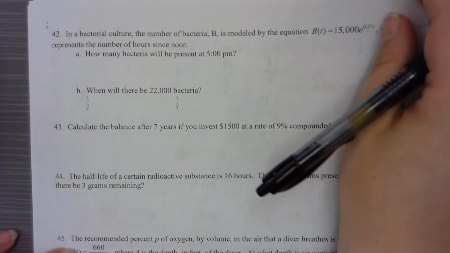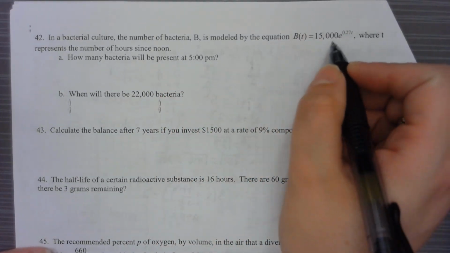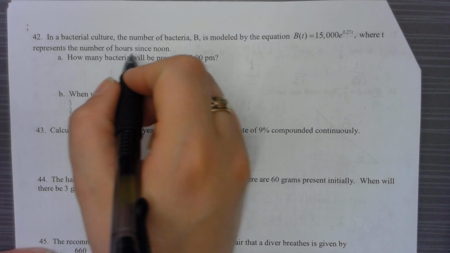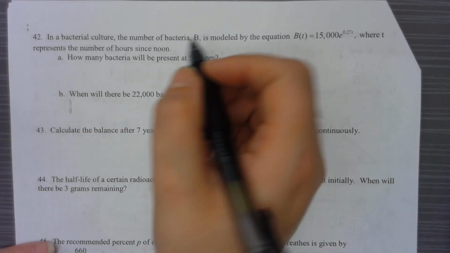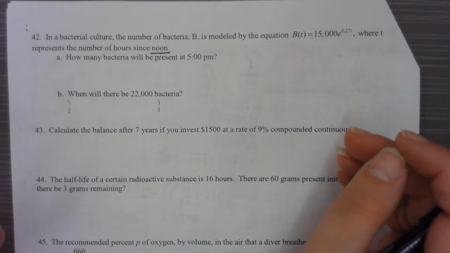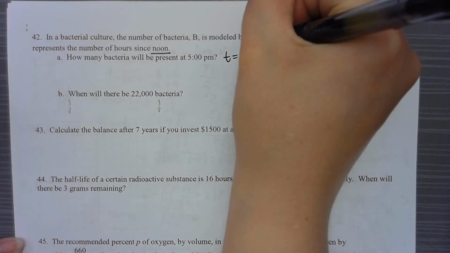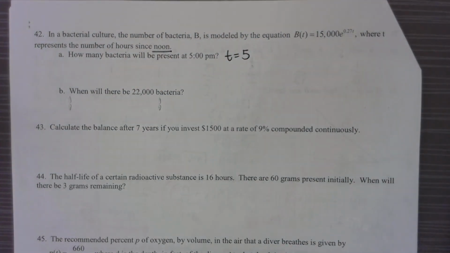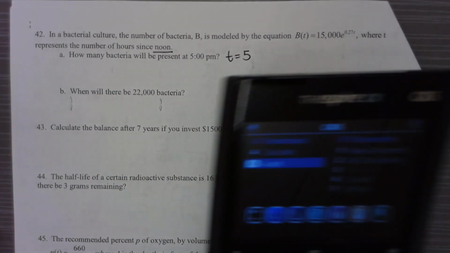So the next one says, in a bacterial culture, the number of bacteria B is modeled by this equation, where T represents the number of hours since noon. How many bacteria will be present at 5 p.m.? So the number of hours since noon, that's important so that we can accurately put in time. So in this situation, time would be 5. But just be careful because if it had said the number of hours since 1, time would be 4. So it's not necessarily always this number. So please be careful there.